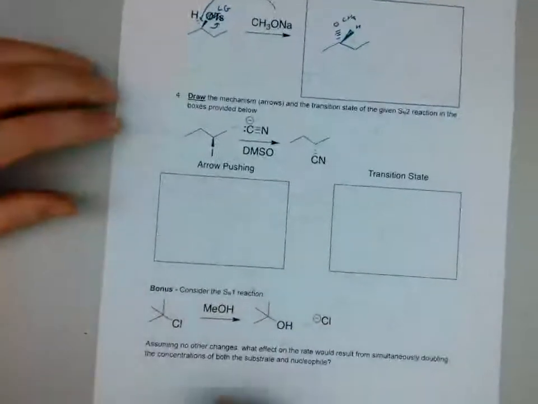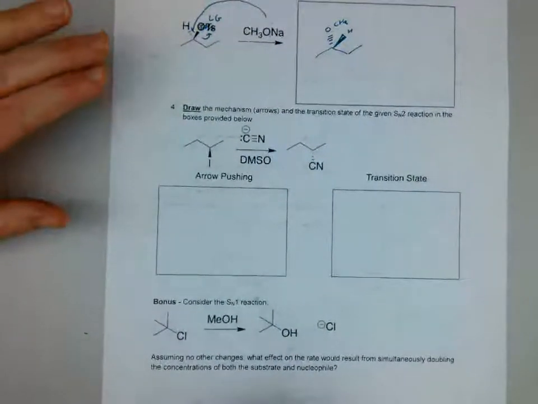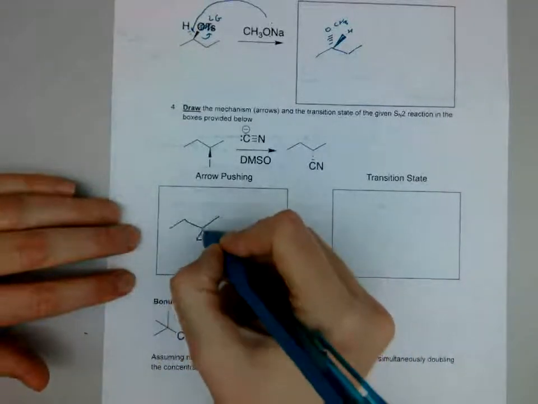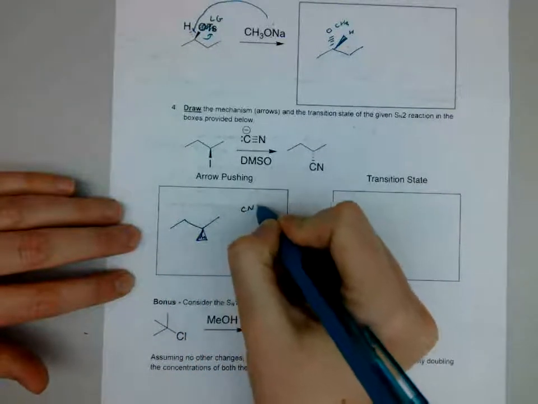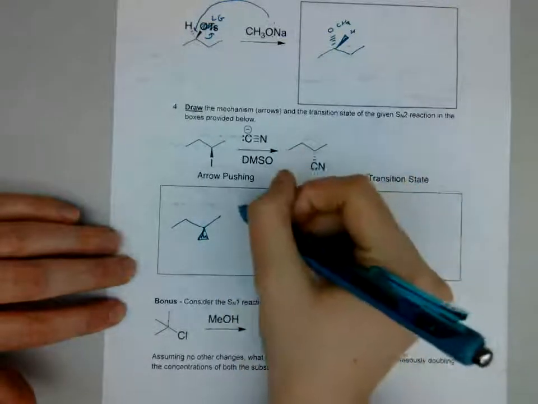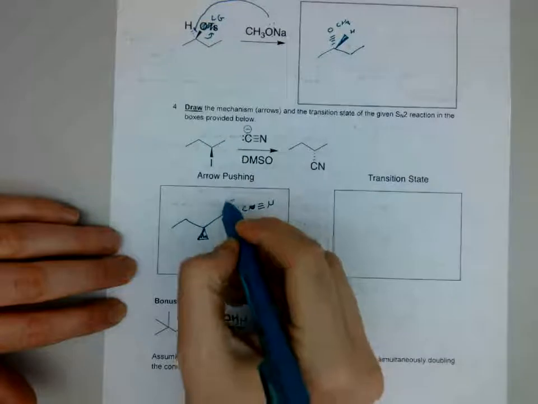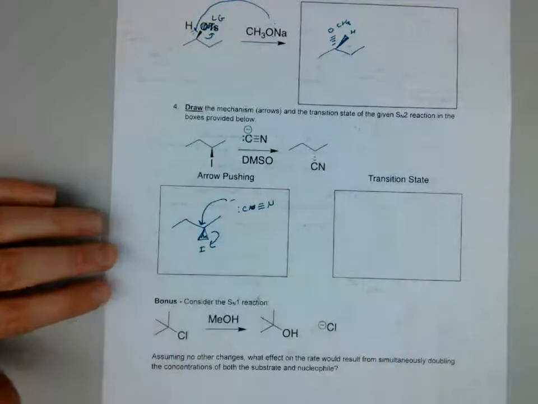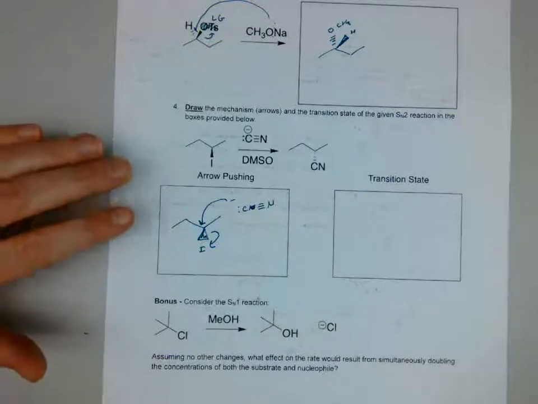Okay. Draw the mechanism and the transition state for the given Sn2 reaction in the boxes provided. So this CN minus, I didn't mean to draw that in. I said it and then wrote it also. It's going to come in and attack, and your leaving group is going to leave. So that's the proper arrows for this mechanism.